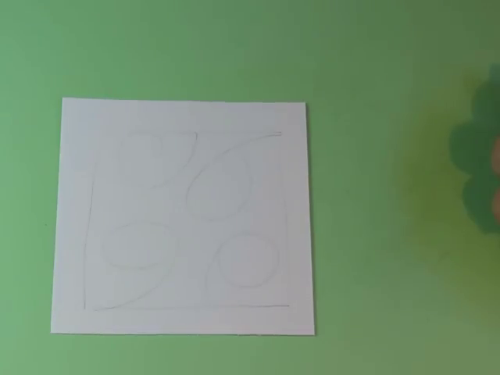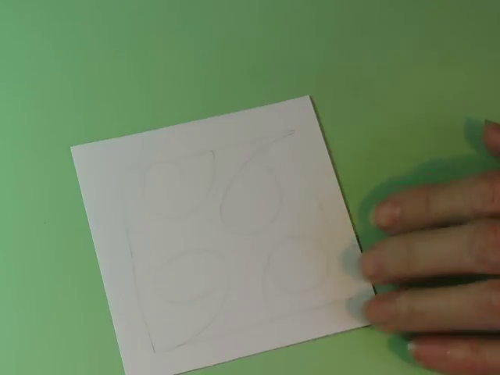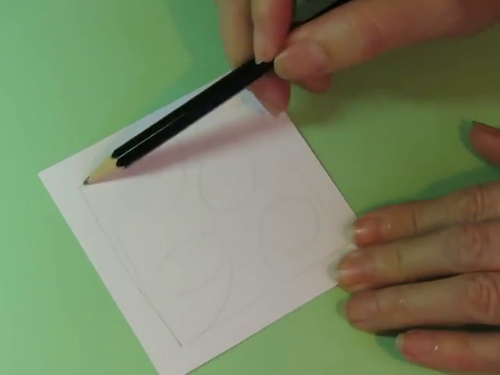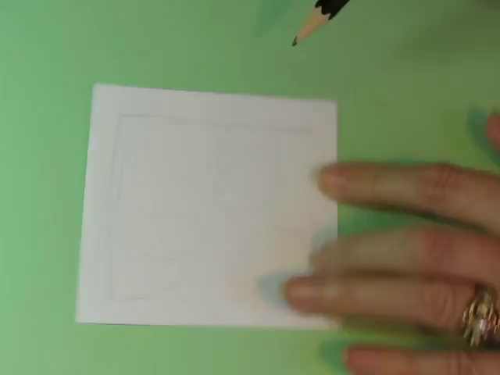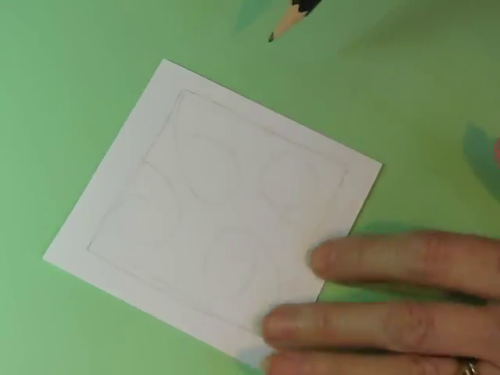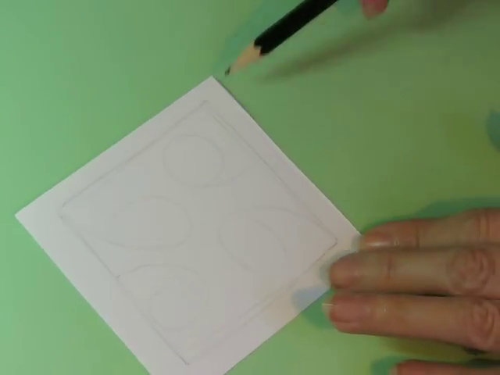Guess I need to put some dots. Question is, do I want it in the background? Do I want it in the foreground? Do I want to just skip the string altogether and just make it straight across? That would be boring. Okay, I'm going to use my pencil and make myself a dot grid because I think I'm going to need it.